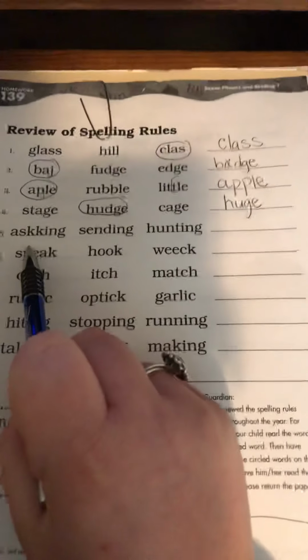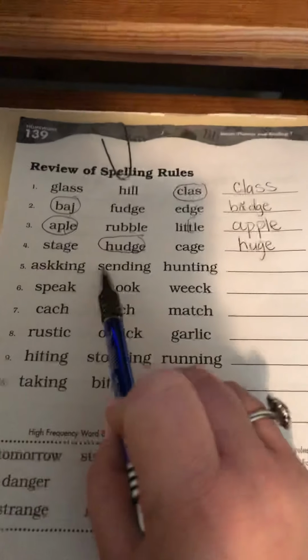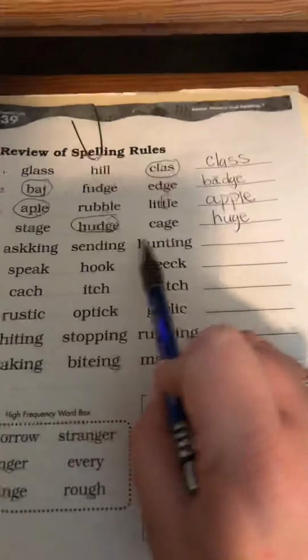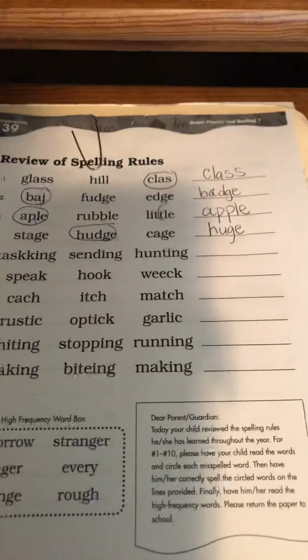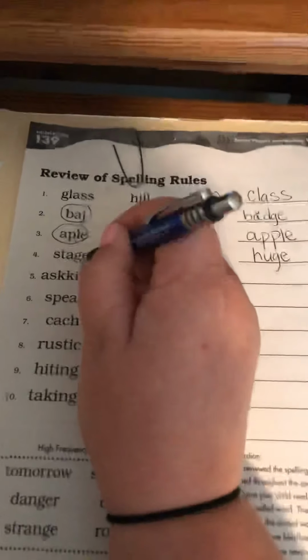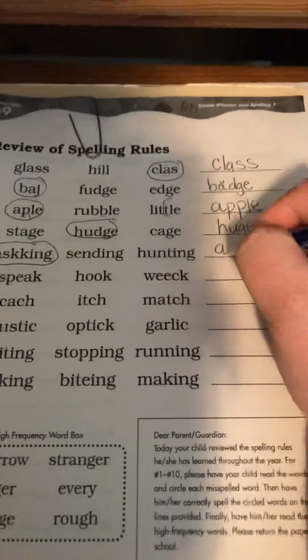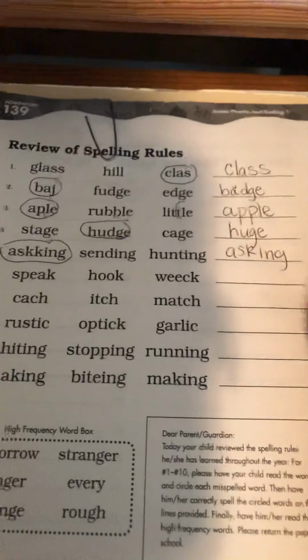Number 5, let's read the words and let's see where our mistake is. Asking, sending, hunting. What do we think? Yeah, we didn't need to add that other K there, right? So we're going to circle this and write the word asking. Ask. We did not need a double K out there.